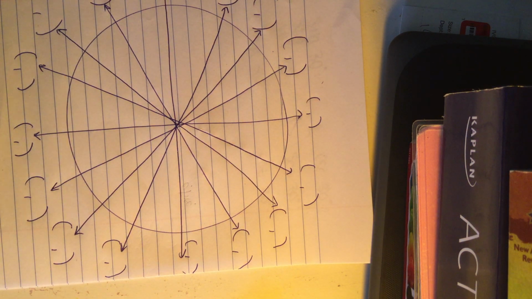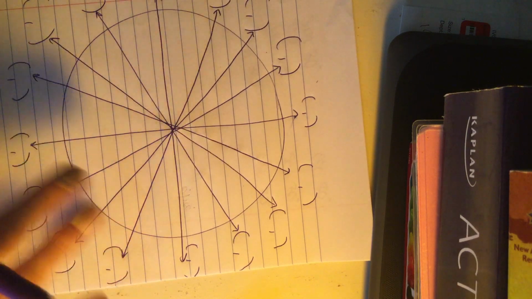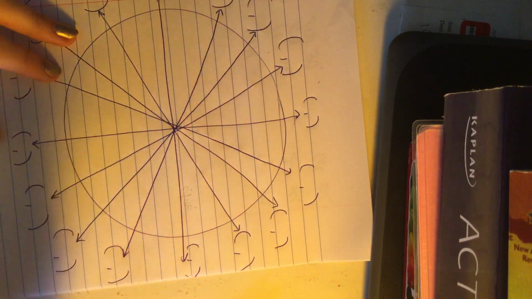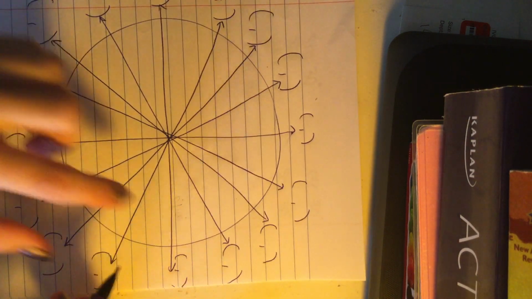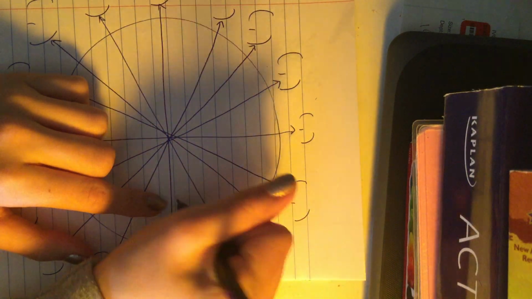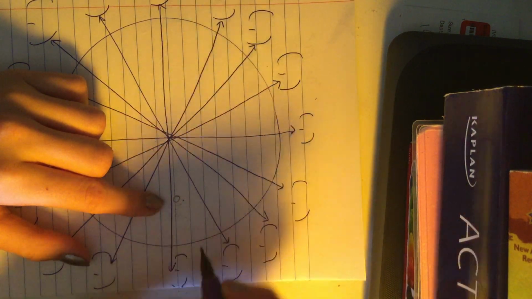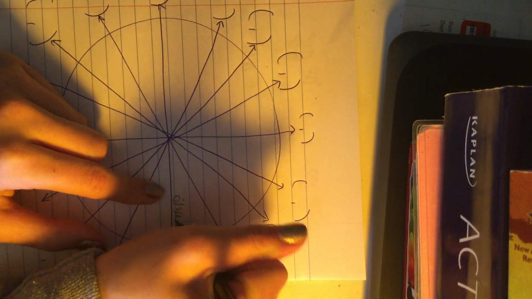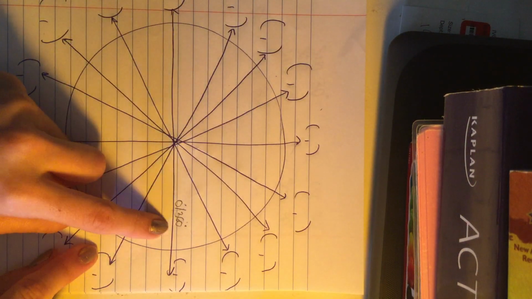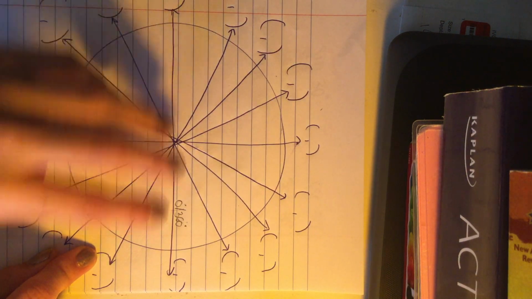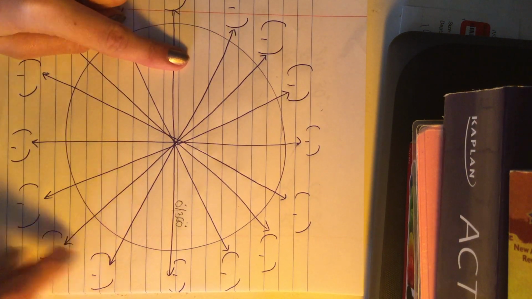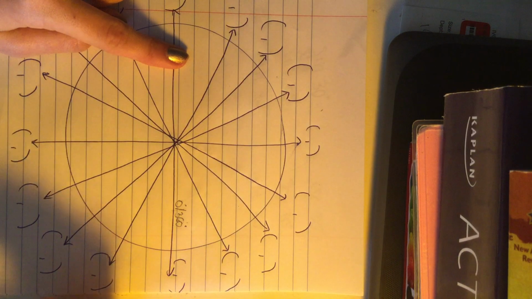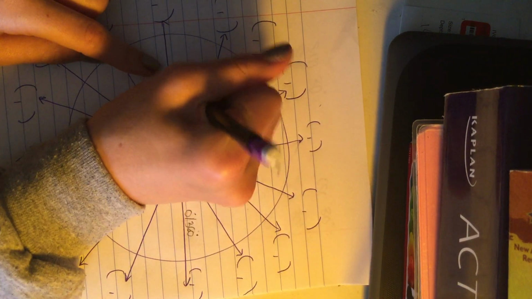Okay, so first we're going to be addressing how to find each angle's degrees, radians, and coordinates. So we're starting off here. This would be 0 degrees, and if you go all the way around the circle, it is 360 degrees. Next we have half of that, which is here, half of the circle, makes it 180 degrees, because 360 divided by 2 is 180.